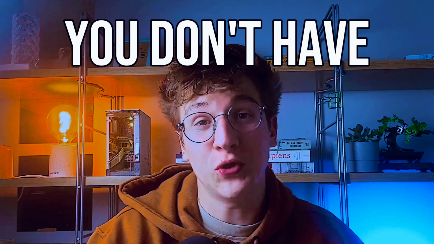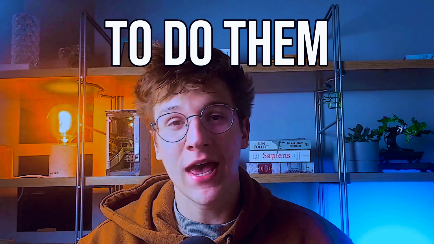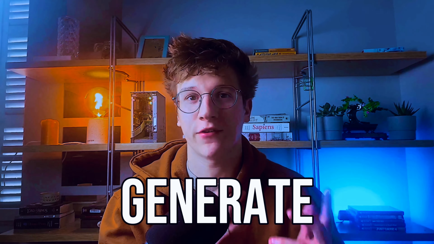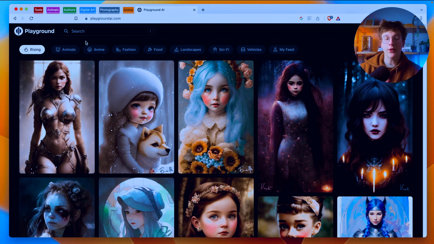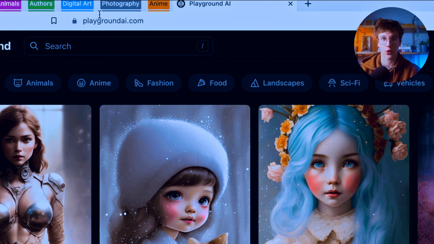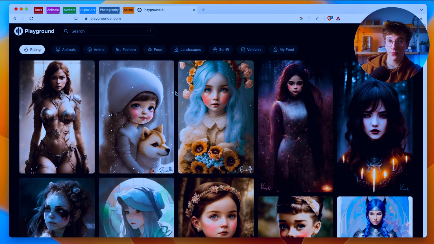And yes, these photos do have more details inside their prompts than any Midjourney image would have. However, you don't have to be a genius to do them, and by the end of this video, I'll show you how to master these prompts so you can generate the exact same result. So the tool that I'm going to be using instead of Midjourney is called playgroundai.com. So let's have a quick overview of the tool before we go into details.